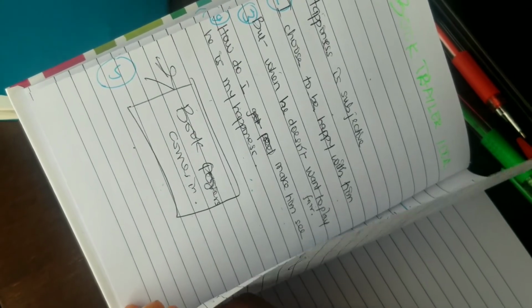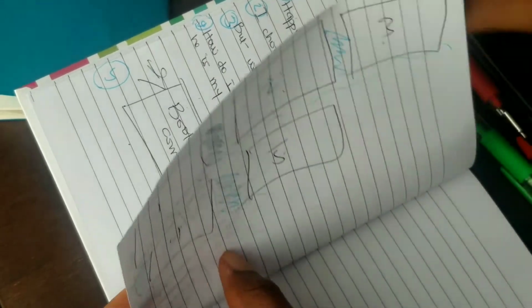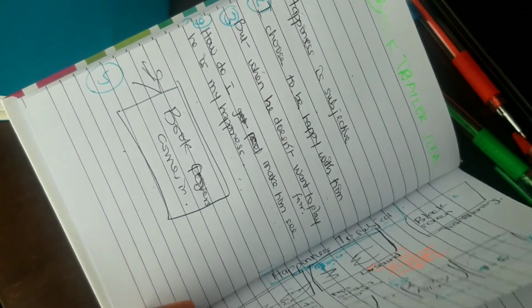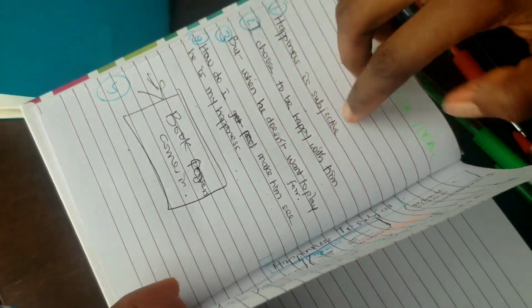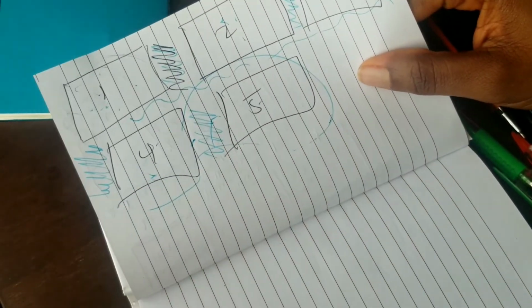It goes fast paced, do do do do. But when he doesn't want to play fair, a deep doom doom doom beat. Take it high, decrease. I know it hits. Boom. How do I make him see he is my happiness? Then flash the book. Boom.